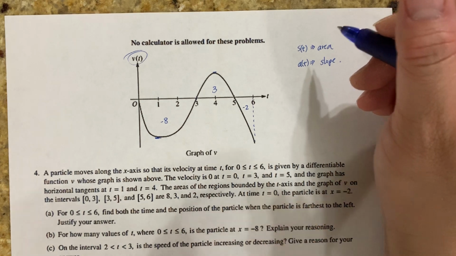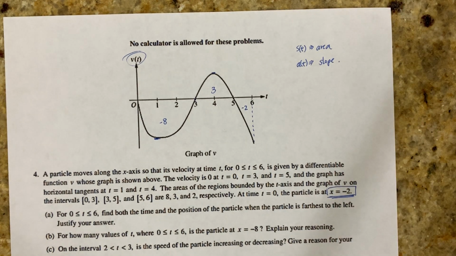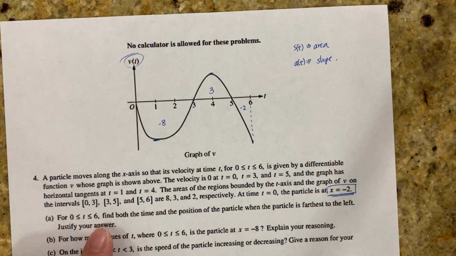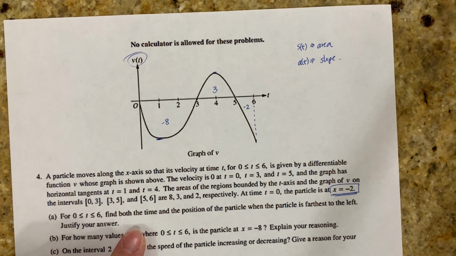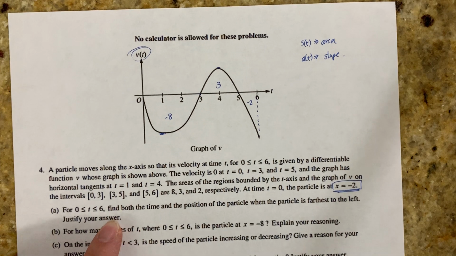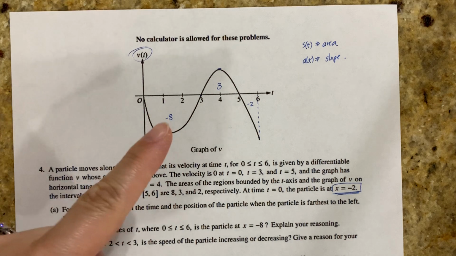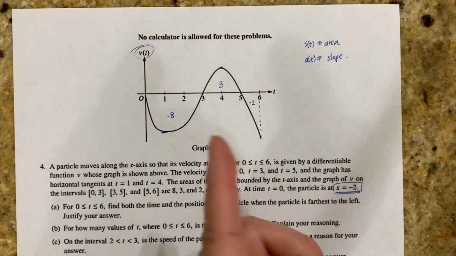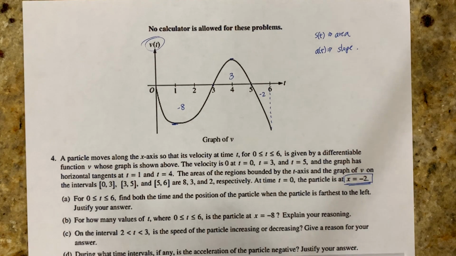At t equals 0, the particle is at x equals 2. So this is what we started with. Between 0 to 6, find both the time and the position of the particle when the particle is farthest to the left. Justify your answer. Well, negative area means that it's moving to the left. Positive area means it's moving to the right. So when is it farthest to the left? You're looking for the fact that it started at negative 2 and went farther, negative 8. So you want to check both the negative areas.